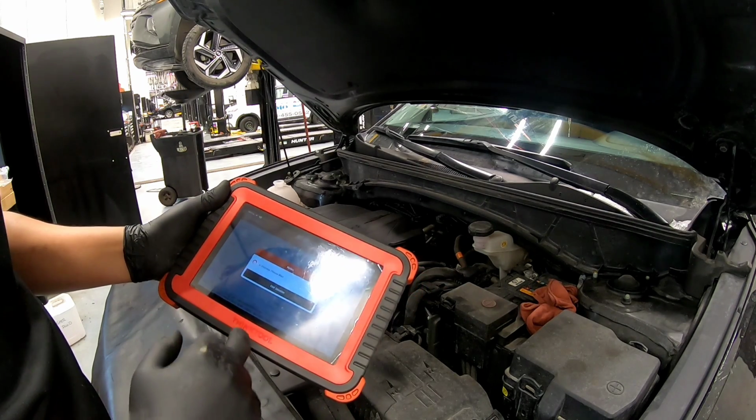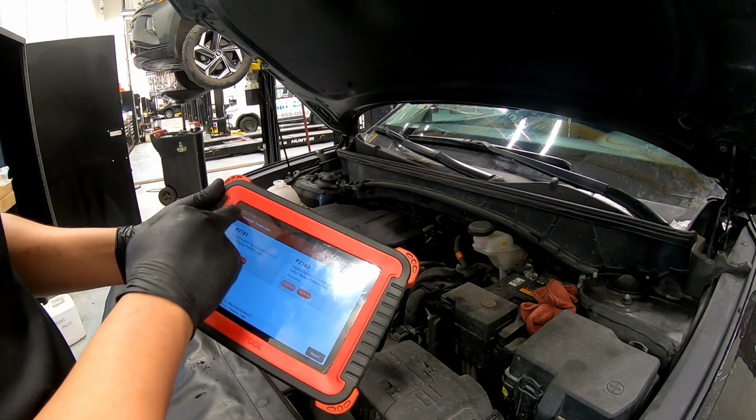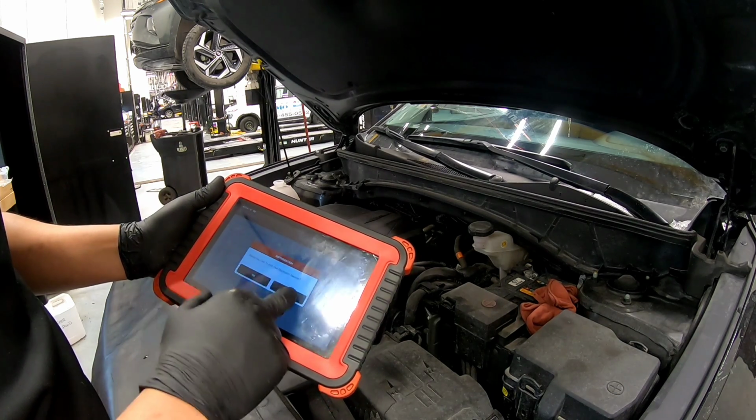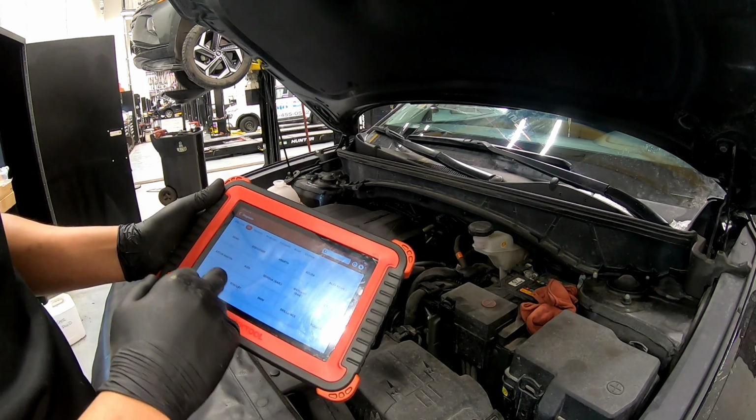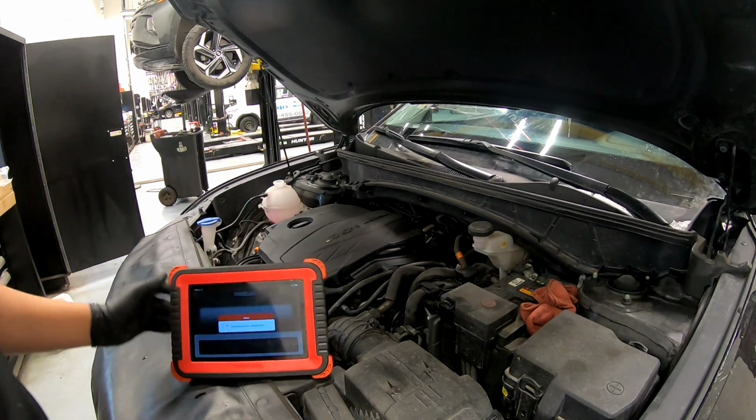I'm gonna go generic, and same thing. What happened there? Well, last time I read the code from here. So I'm just gonna let it scan.